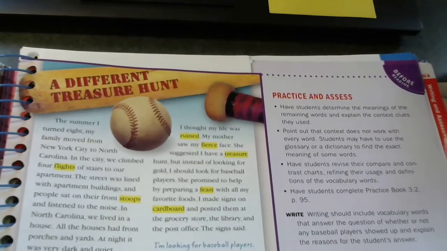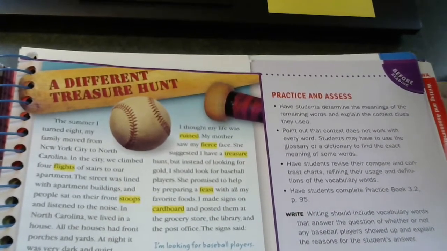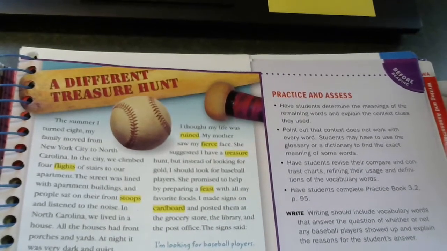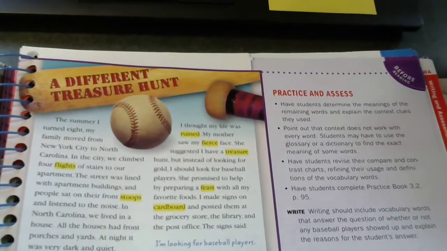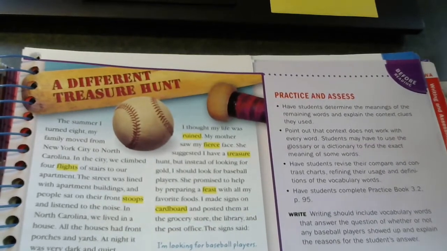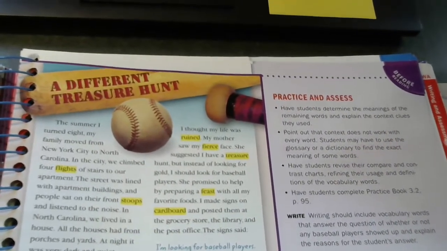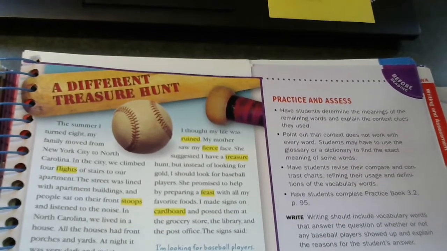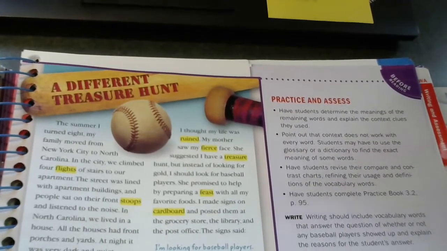My mother saw my fierce face. She suggested I have a treasure hunt. But instead of looking for gold, I should look for baseball players. She promised to help me by preparing a feast with all of my favorite foods.